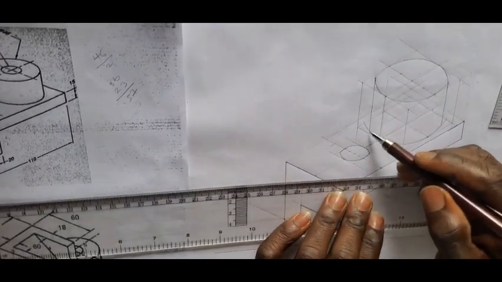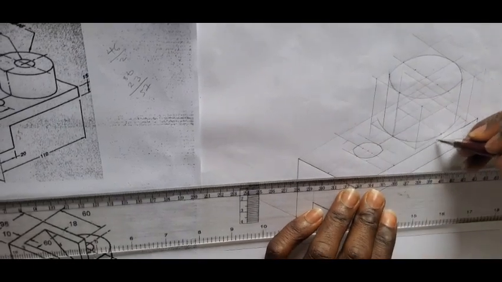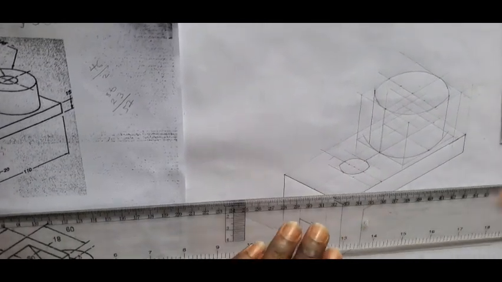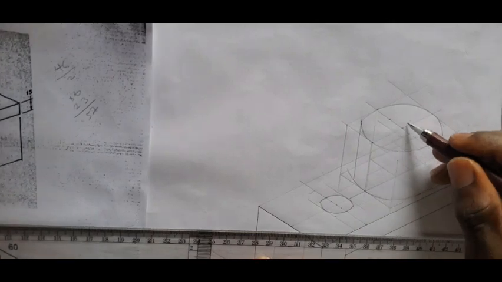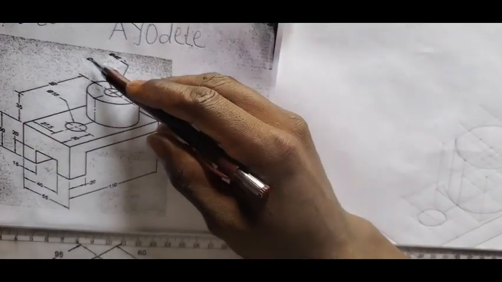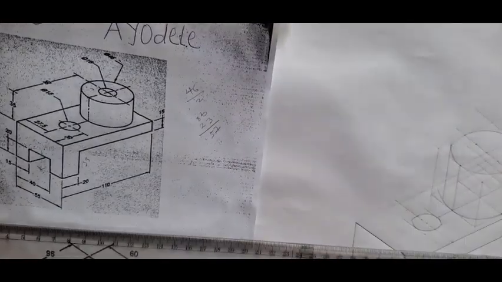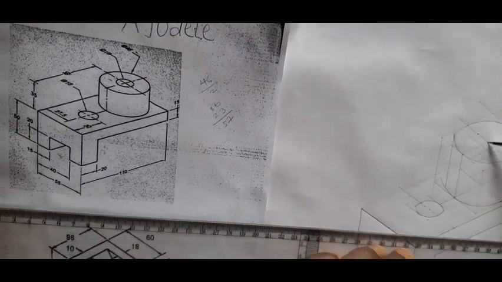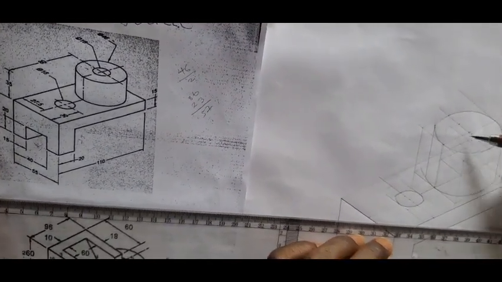Okay, so we have it this way. Now to draw the circle at the middle here, we have the diameter to be 16. Just divide 8, 8 like this, 8 like this.